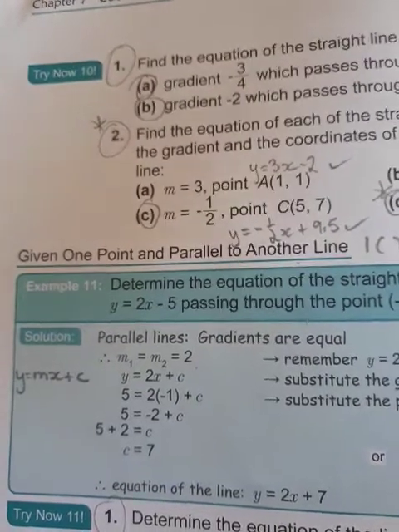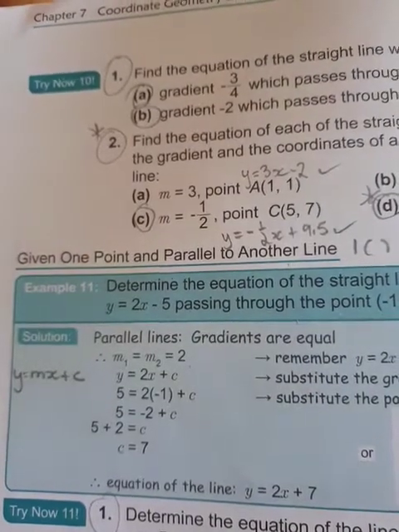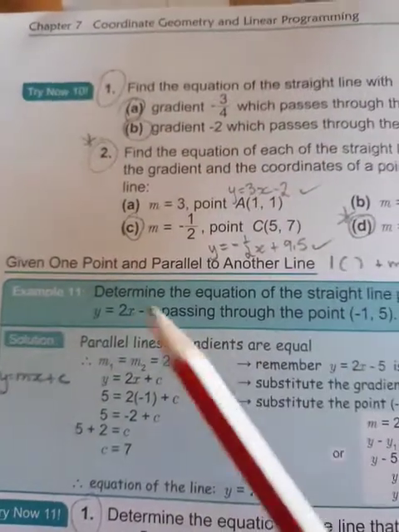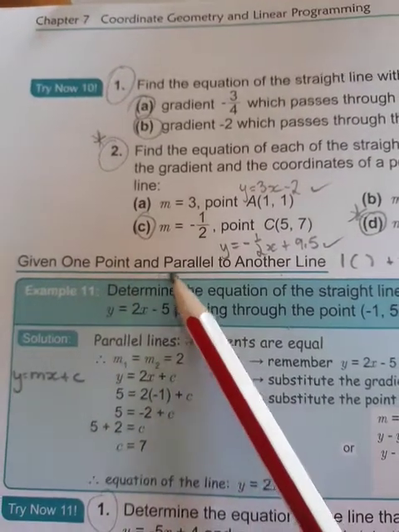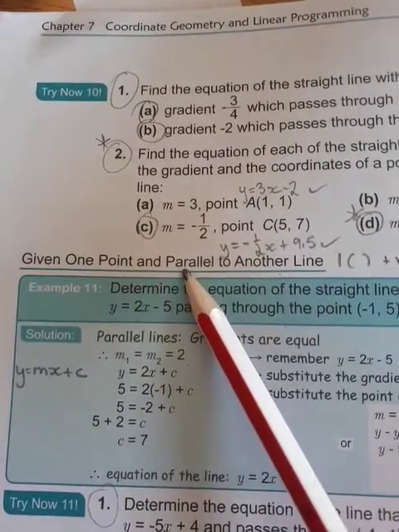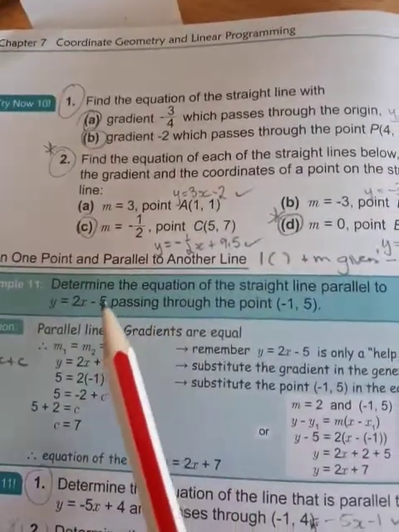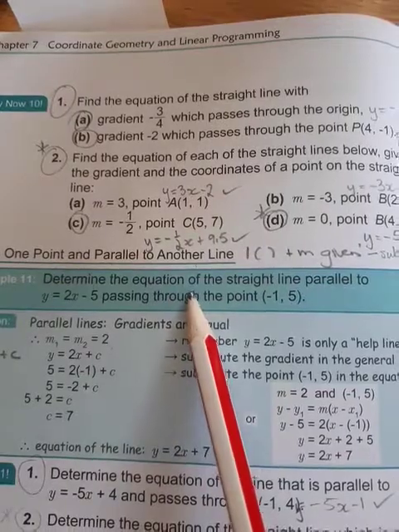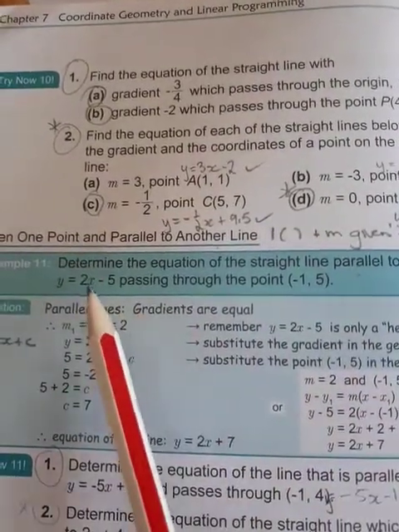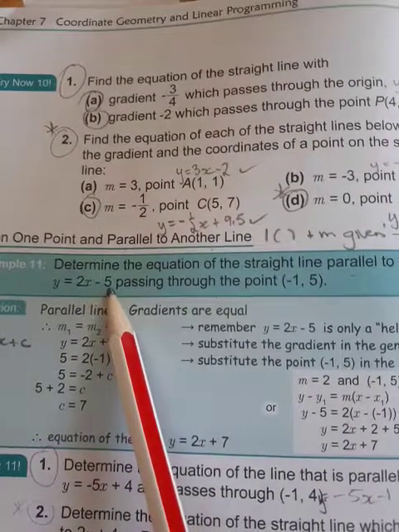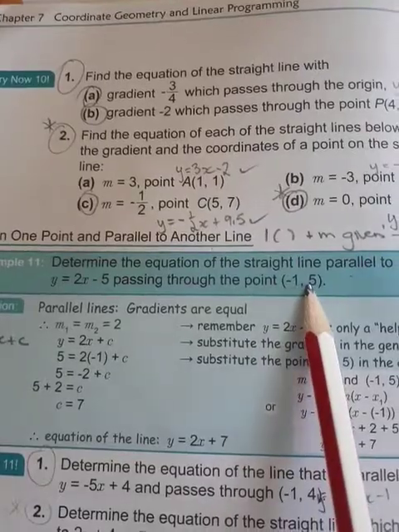Hello, we are still trying to find the equation for a straight line in coordinate geometry. In this case, they give you one coordinate and a line which is parallel to another one. If we look at the example, they say determine the equation of a straight line which is parallel to y equals 2x minus 5 and passing through the point negative 1, 5.